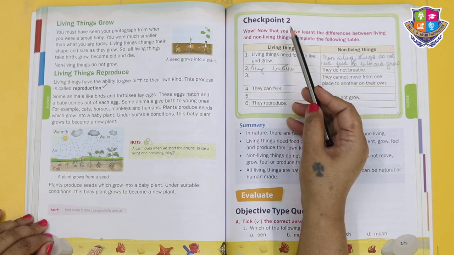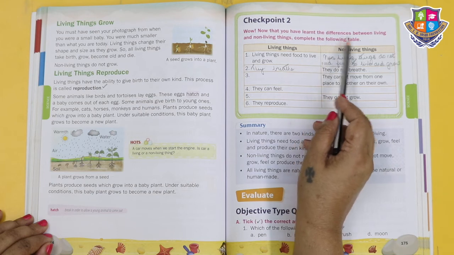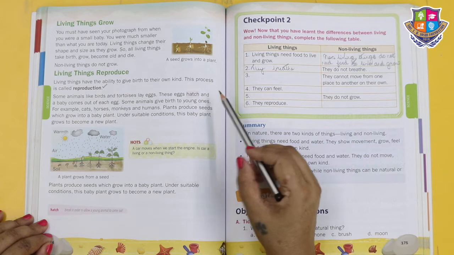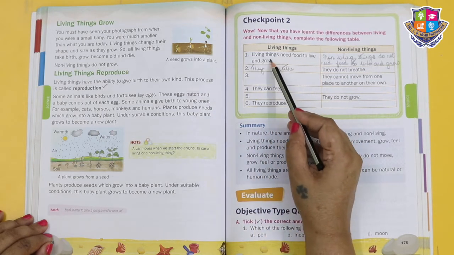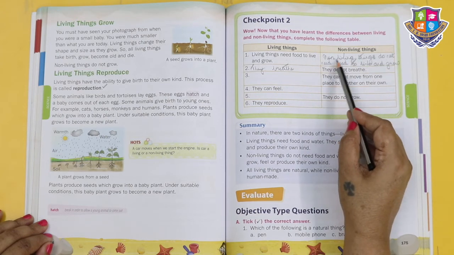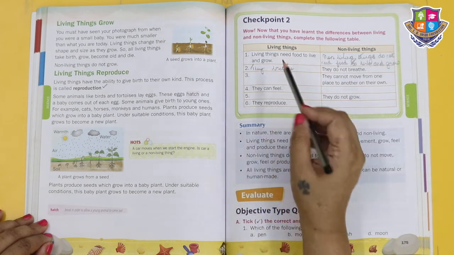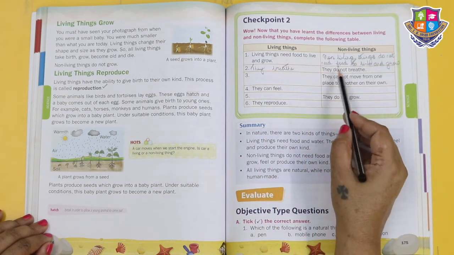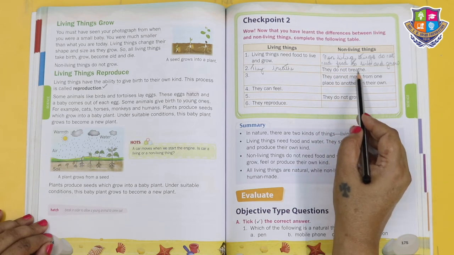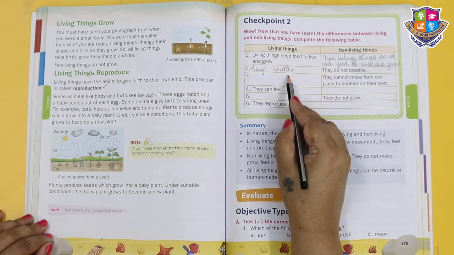Now let us go to checkpoint 2. Wow! Now that you have learned the differences between living things and non-living things, let us complete the following table. Living things need food to live and grow. Now what about the non-living things? Non-living things do not need food to live and grow. Now coming to the second point, they have written here that they do not breathe. What about the living things? They breathe. Did you get it?